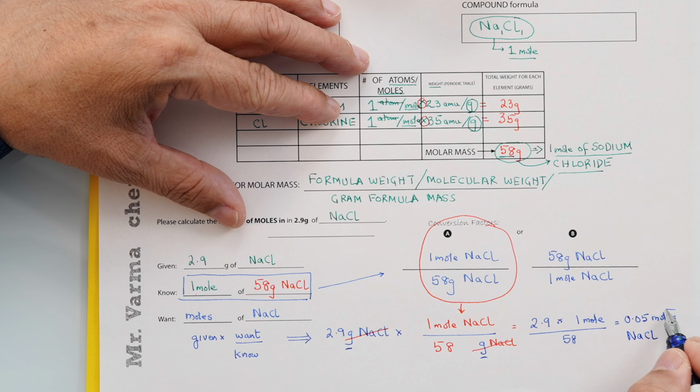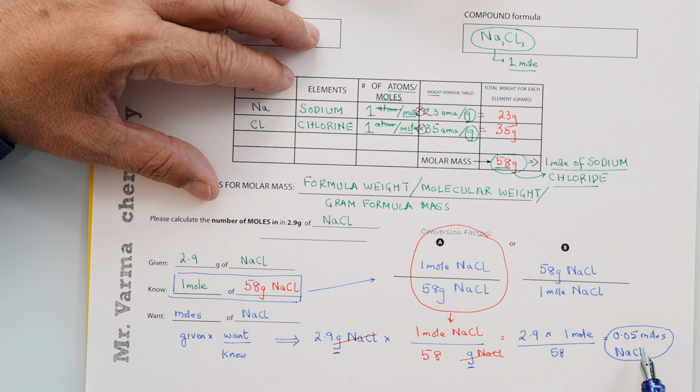That is what you have. So that right there is the number of moles of sodium chloride you had in this experimental sample of sodium chloride. I hope that was helpful, and that is how you actually extrapolate the number of moles using conversion factors.